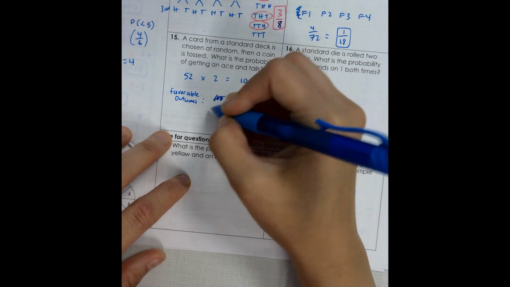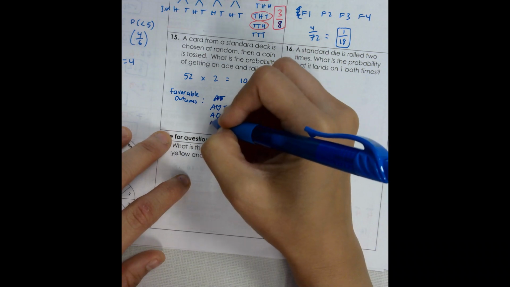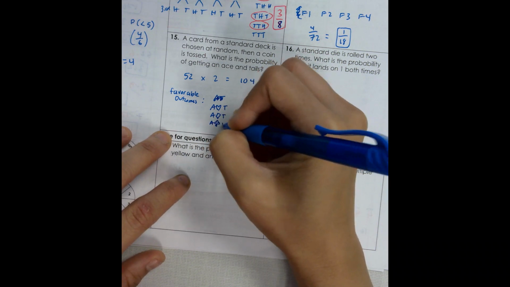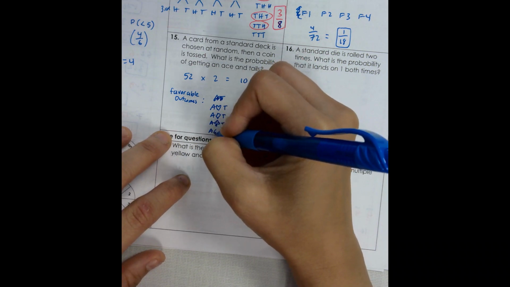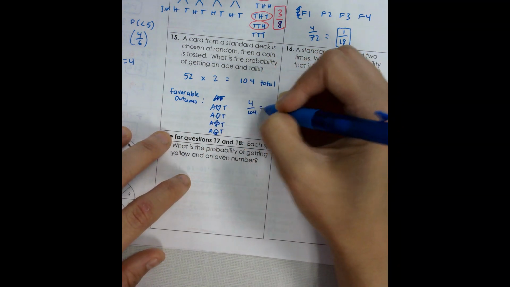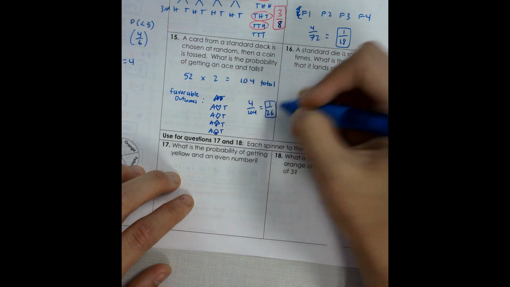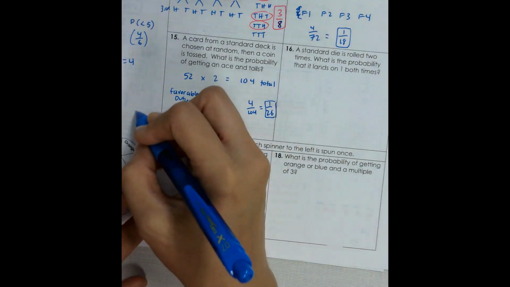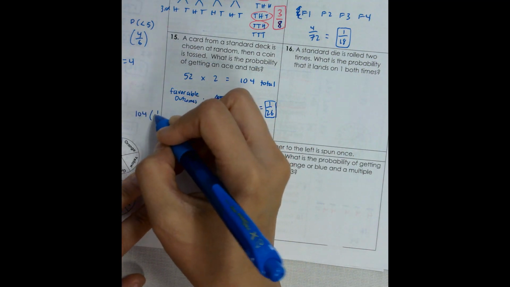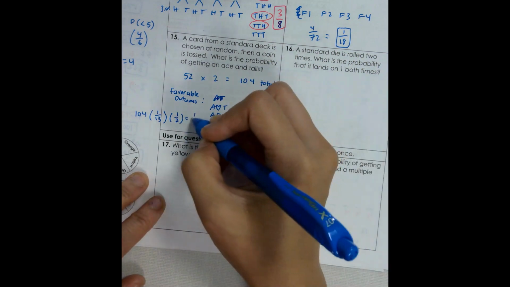But sorry, there's 4 different aces. So ace of hearts, tails, ace of diamonds, tails, ace of clubs, tails, and ace of spades, tails. So 4 out of 104. That simplifies to 1 over 26. Another way we could do that is 104 times 1 out of 13 cards times 1/2 equals 1 over 26.